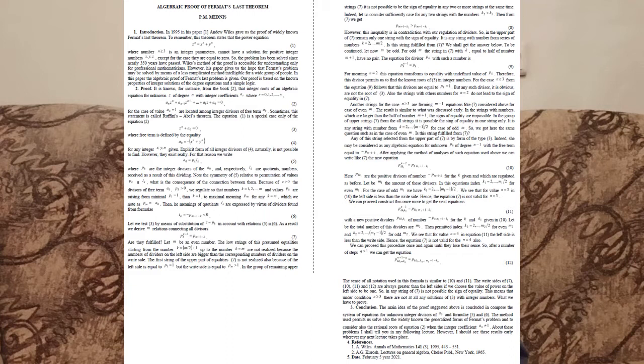For that reason we write a sub 0 is equal to p sub k times L sub k, formula 5, where p sub k are the integer divisors of a sub 0, and respectively L sub k are quotient numbers received as a result of this dividing.